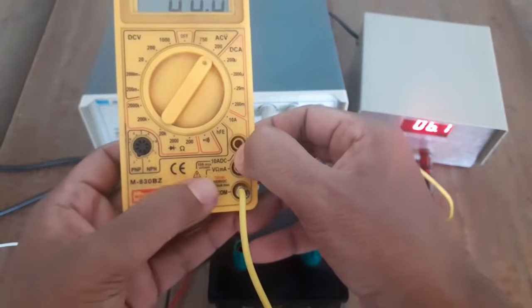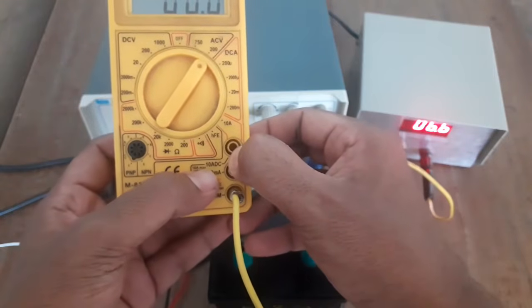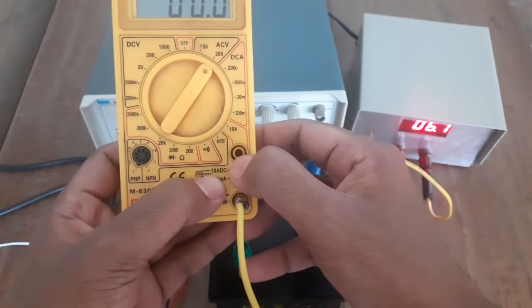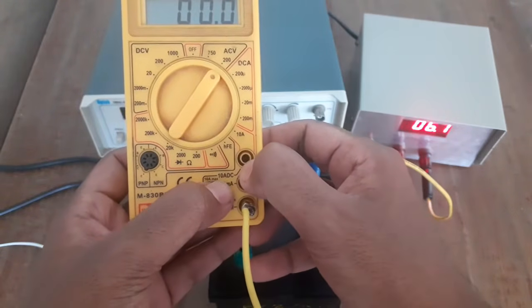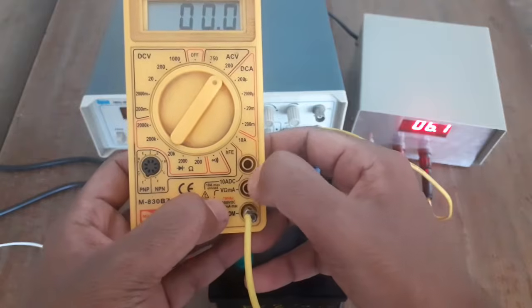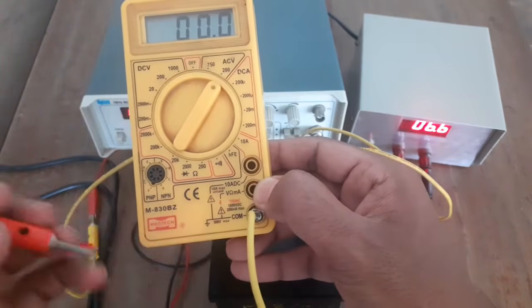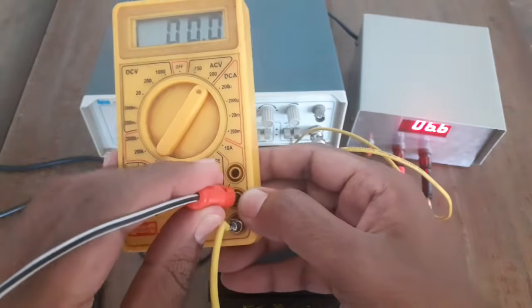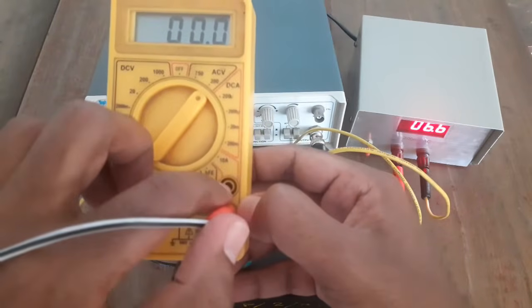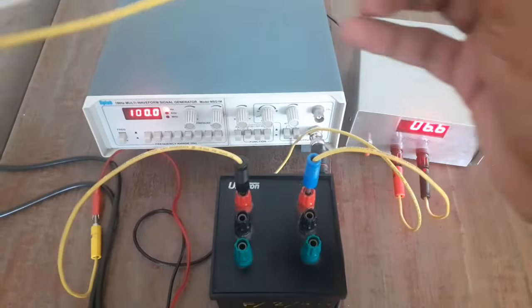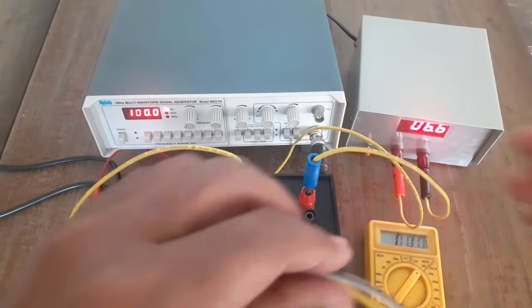And this last one, you can see that it is written 10 amps DC. This is for a special purpose. It is for high current measurement, high DC current measurement. So don't use it. Then another one you can see here, V ohms milliamps, it is written, use it here, right? If you use the other side, you are not going to get proper readings, right?